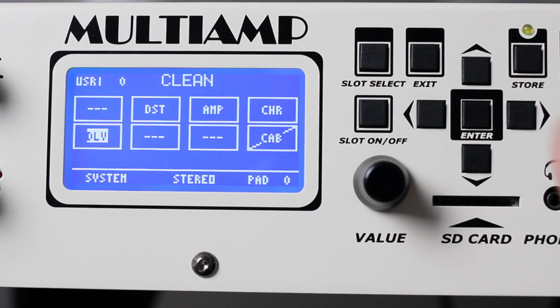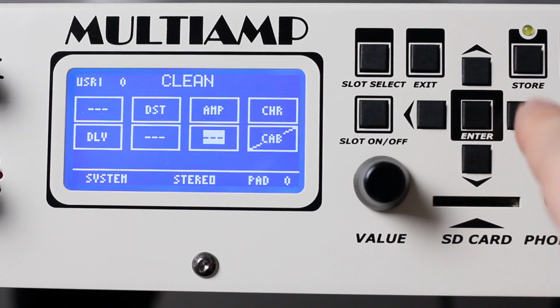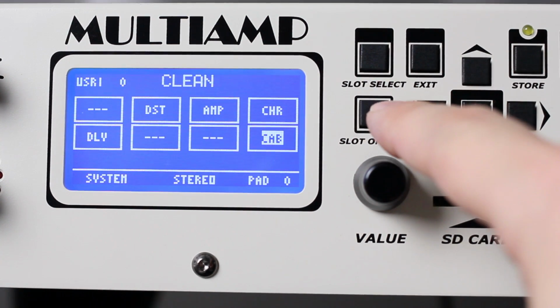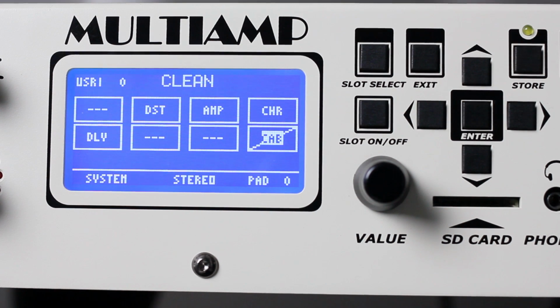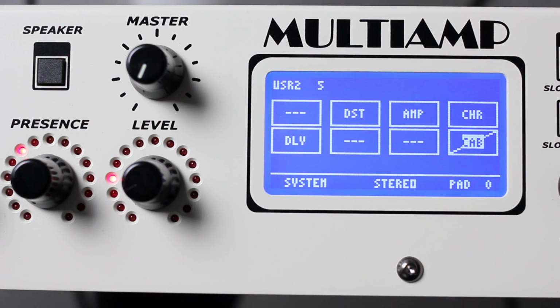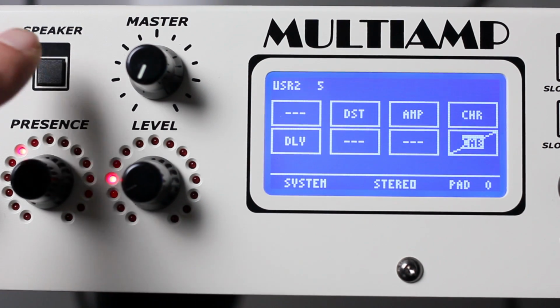Consider slot 8 is always reserved to the cab simulator that you can exclude but not remove from the effects chain. Being a pretty useful feature, we have also a faster one-touch direct access to this function, as I said before.